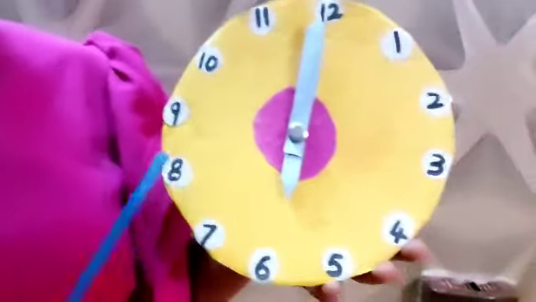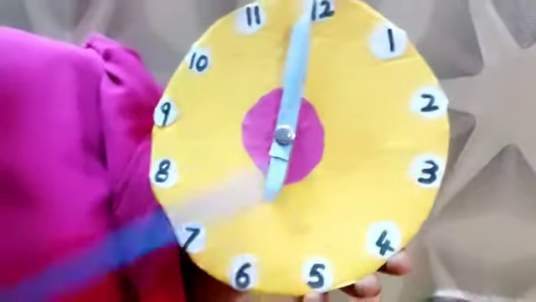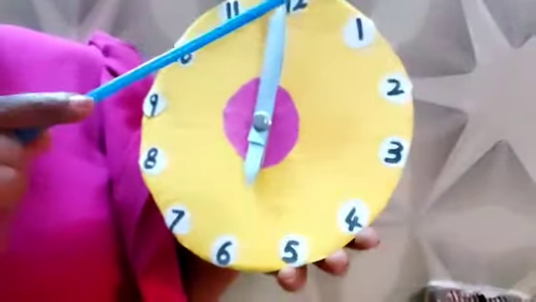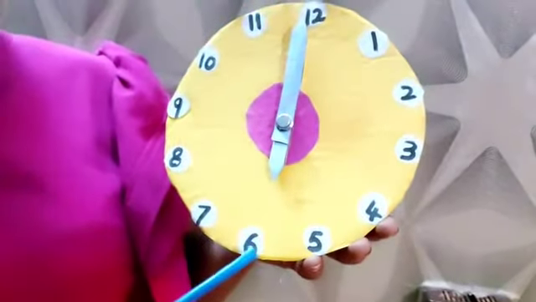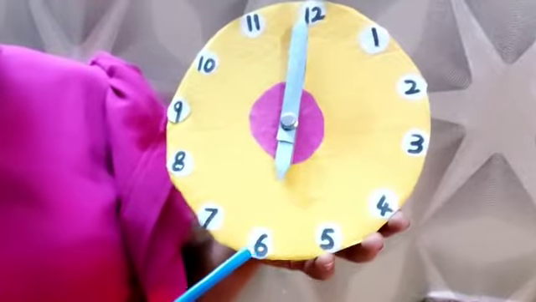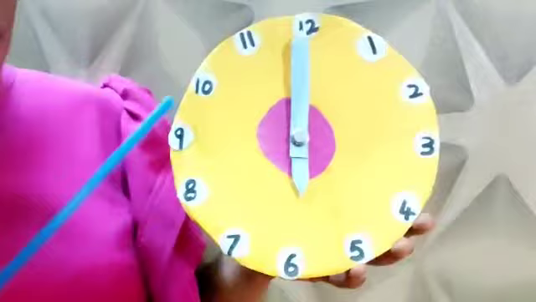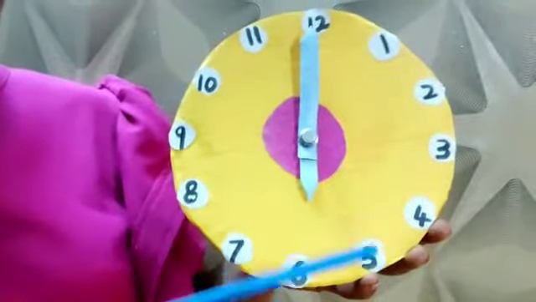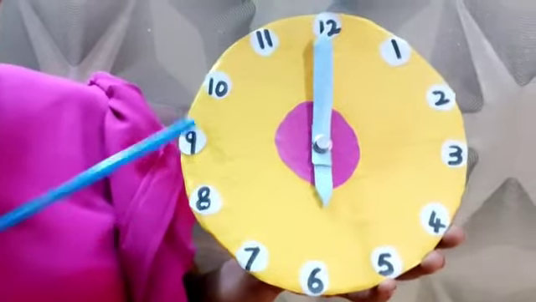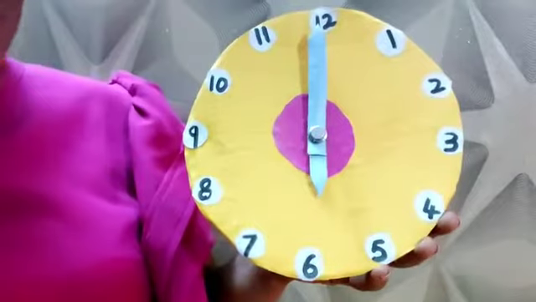Don't worry, you understand. Now, the numbers on your clock go from 1 to 12. You can see 12 is in the middle and 6 is right under it. Can you see that clearly? Great. So you have all the numbers here. Can we count? 12, 1, 2, 3, 4, 5, 6, 7, 8, 9, 10, 11. So it starts right from 1 to 12.